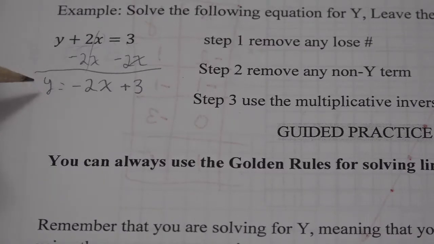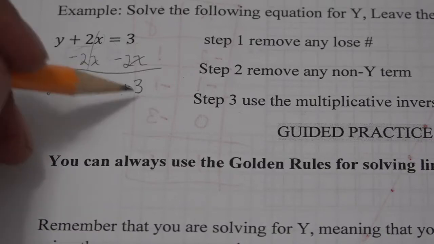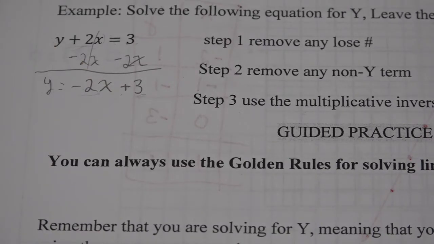Now you have solved for y. Look, y equals negative 2x plus 3. Making negative 2 the slope and making 3 the y-intercept.